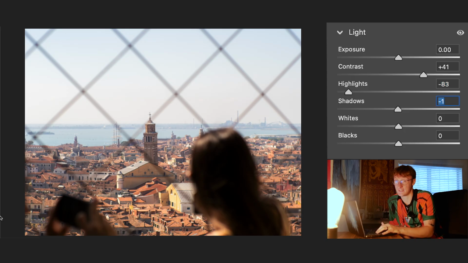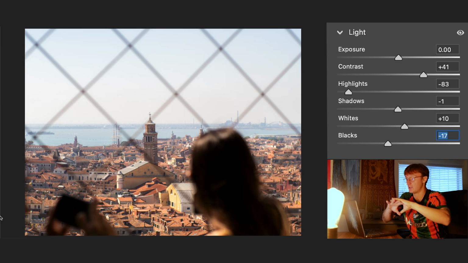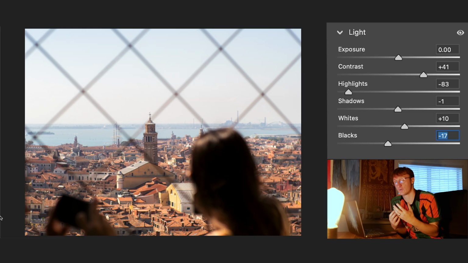I'm putting the shadows at -1 just so I can say I did something to it this time, plus 10 on the whites and -17 on the blacks. And there's a lot of nice color quality, very cinematic value to this image. If you ask me, I like it.